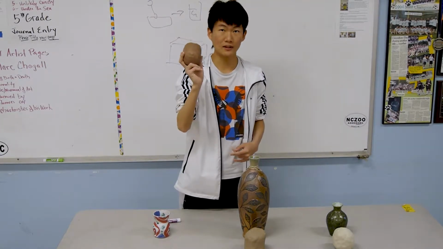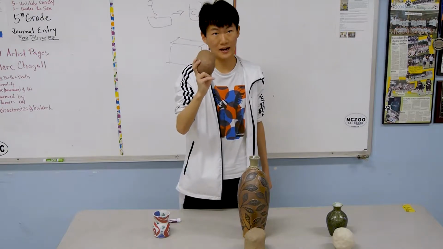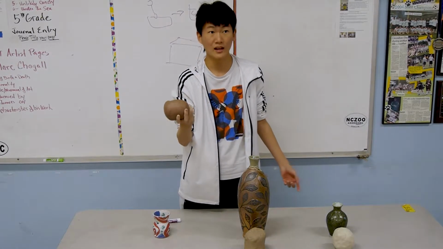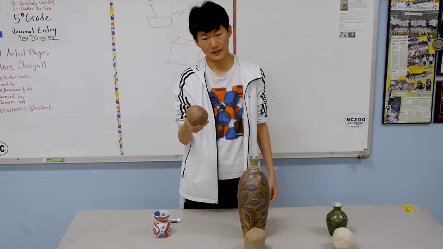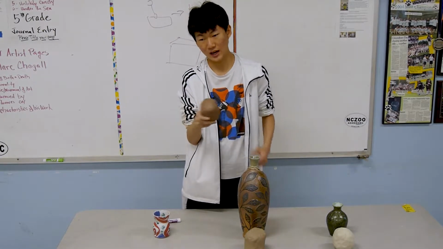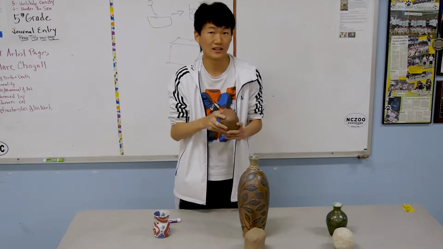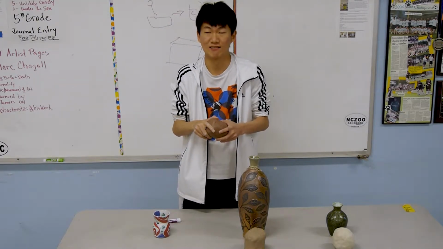This is the most commonly found clay in the world. You can literally go to your backyard, if your backyard has clay, of course, and dig it out. It's earthenware clay. It cracks a lot, though. I don't really like to use it. It cracks a lot, and it's just not as fancy as I like it to be.